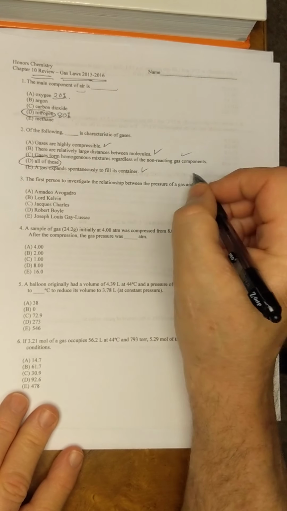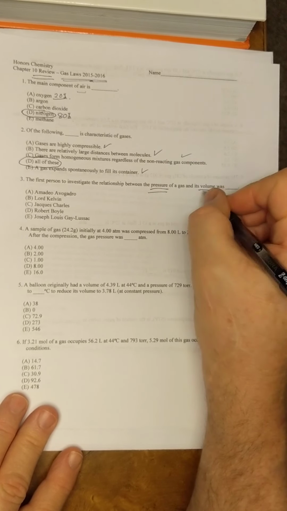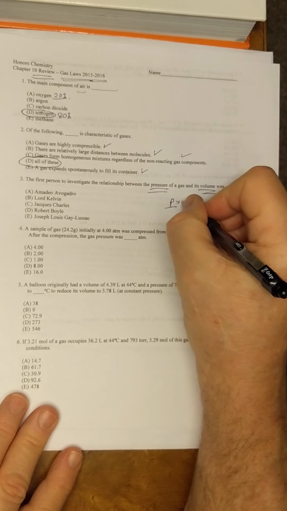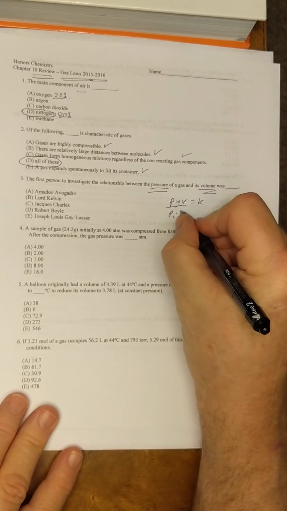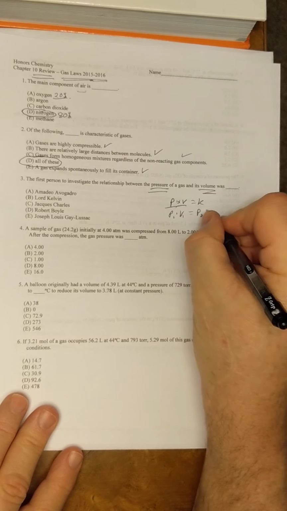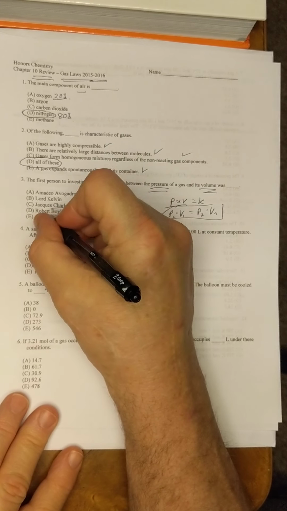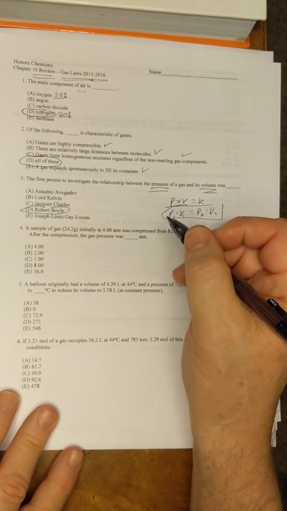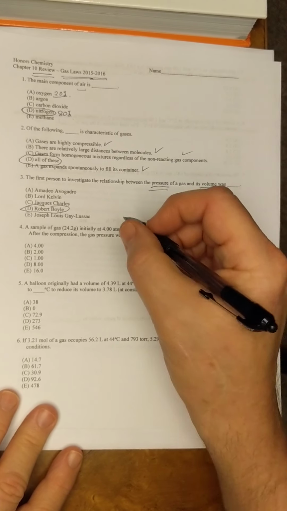The first person to investigate the relationship between pressure and volume and found out that pressure times volume is equal to a constant, or P1 V1 equals P2 V2, and that's Robert Boyle. D. Okay, and now we get into some gas law type problems.